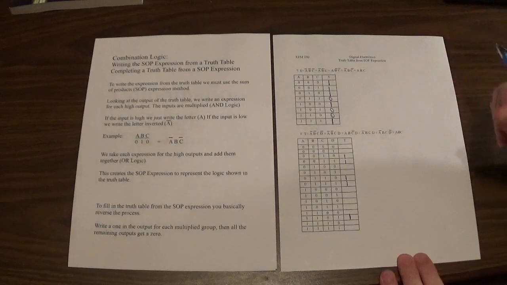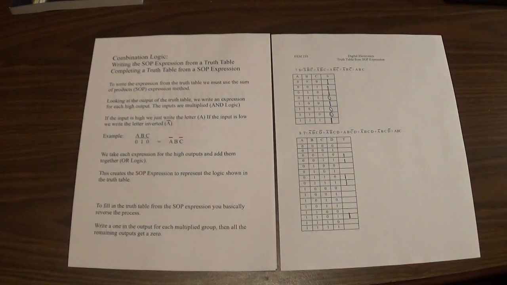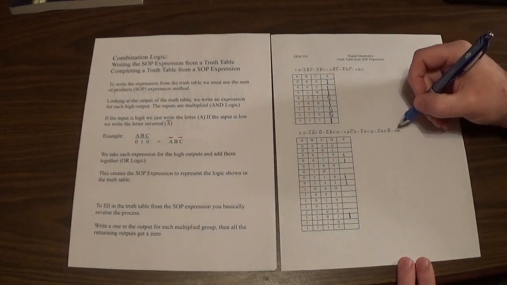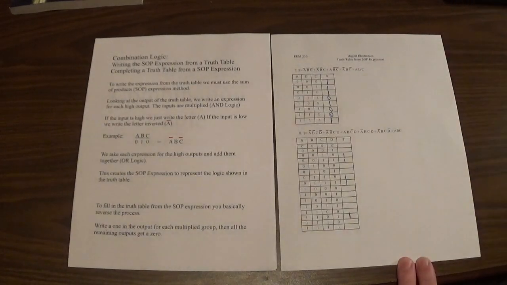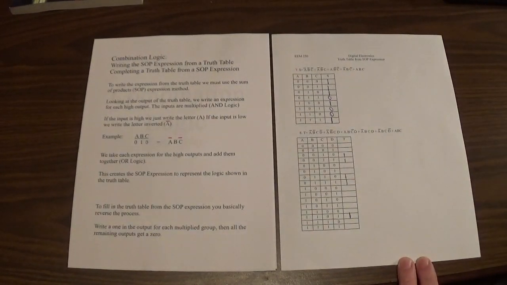All right, and then this last one says A, B, C. All right, so I kind of threw this one in here to give you a little bit different part of an equation. So basically what this is saying is that if A, B, and C are high, the output is high. So what we're saying here is that switch D doesn't matter for this state. So this actually is going to give us 2 different highs in the table.